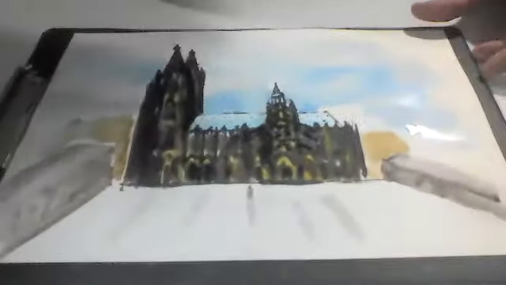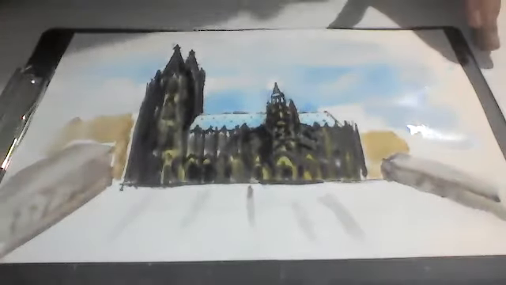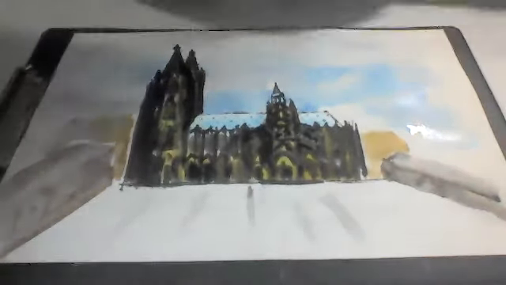Oops. And yes, it is dripping. Bear with me. Let me just check. And that is from the clouds. My apologies for that. Okay, I think I painted it with too much water. So I would have to let it dry before I can lift it up. But again, this is our own interpretation of the Cologne Cathedral.